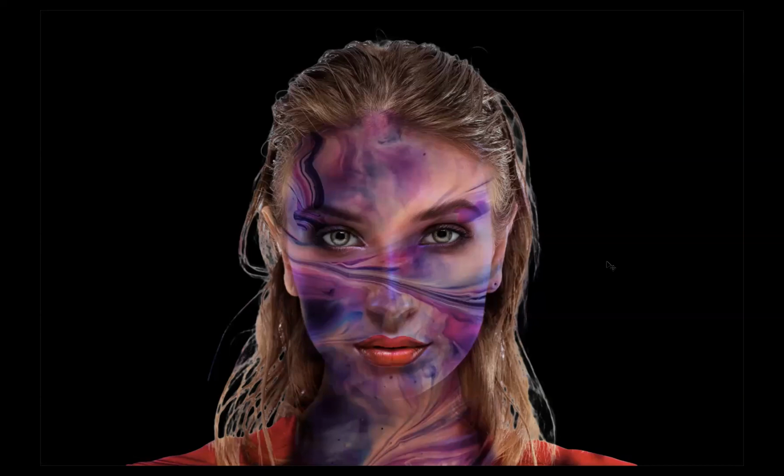Today we're based in Adobe Photoshop and it's your good friend Jack from Blue Sky Graphics back again to show you some cool stuff. What I want to do today guys is show you how to create this face paint effect within Adobe Photoshop. A very simple process for you to follow to create such a cool effect. Okay, so how do we do it?